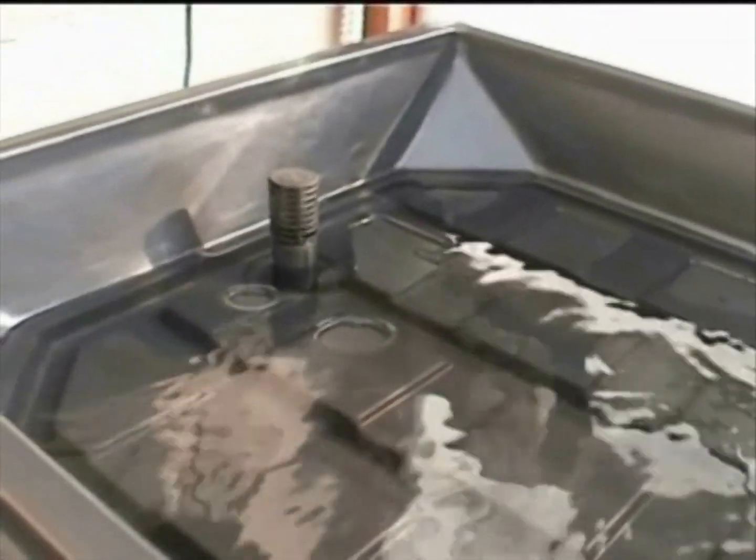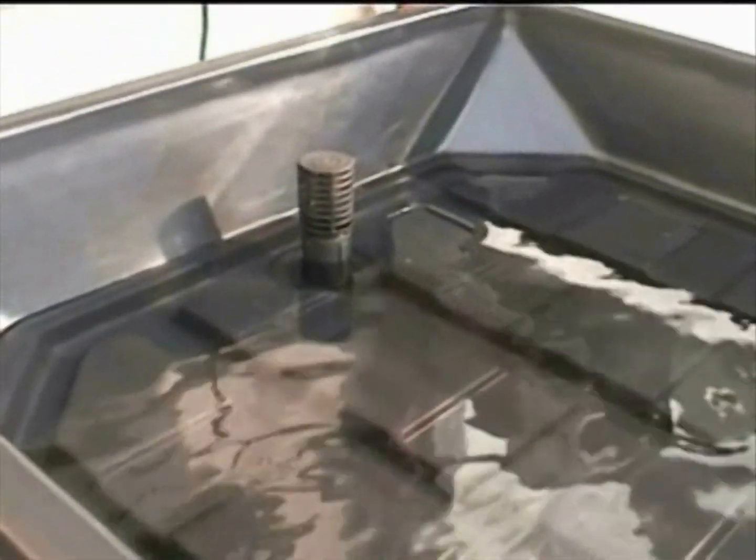In this ebb and flow system, aeration is promoted in 3 ways. Number 1 is the turbulent action of the water as it passes through the flood and drain fitting. Number 2, when the nutrient solution reaches the desired level in the growth container, it is dumped back to the nutrient solution tank.